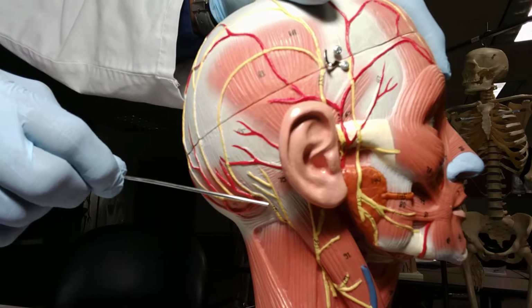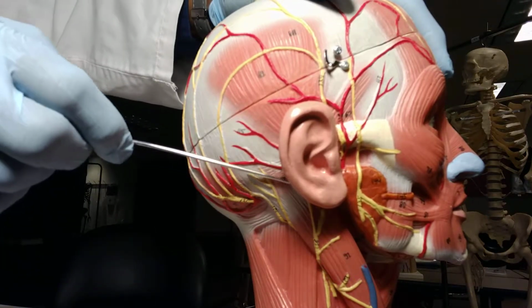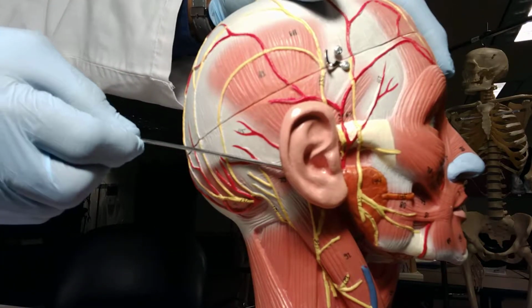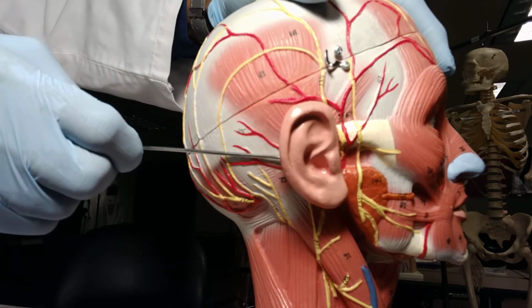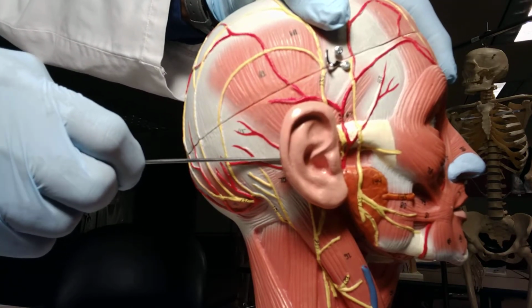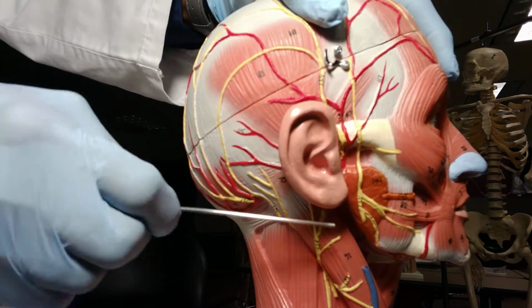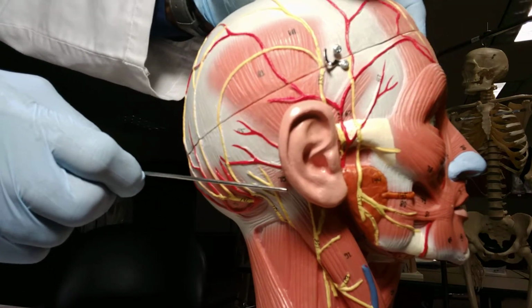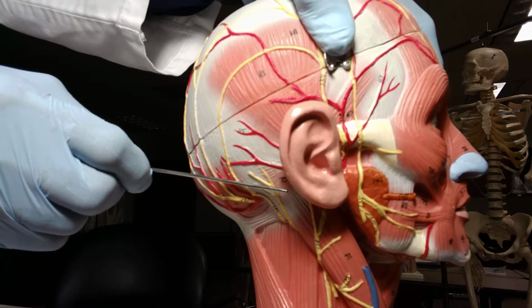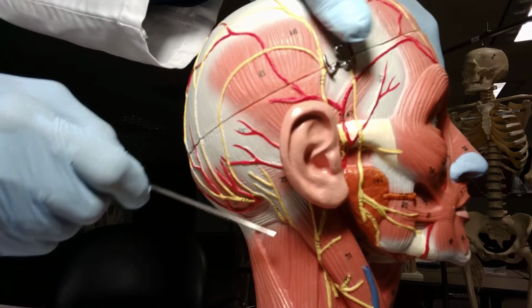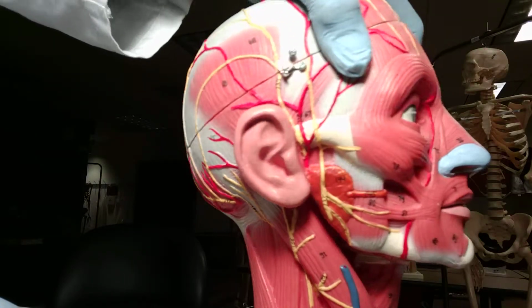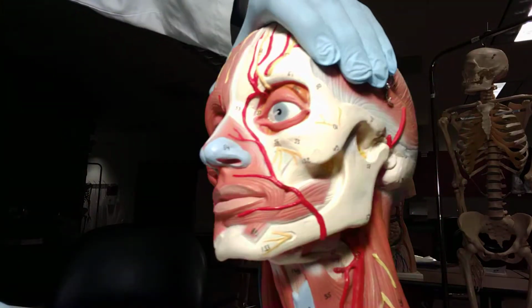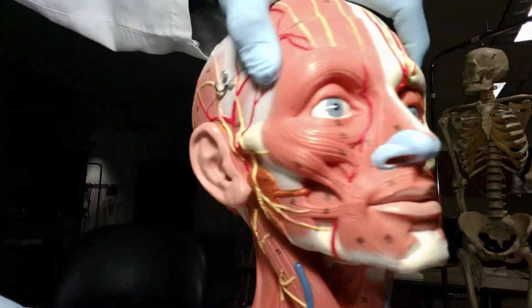So it originates in the sternum and the clavicle, and it inserts into the skull. Contraction of both muscles causes flexion of the neck, and they act independently to rotate the head towards the opposite shoulder. So it helps our head to rotate to the right and to the left.